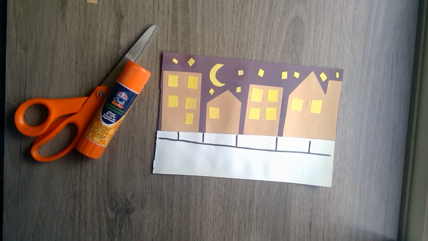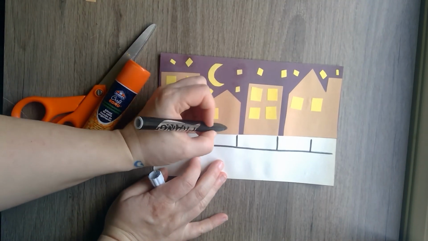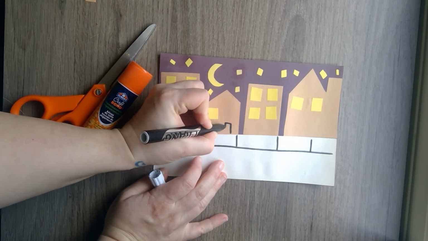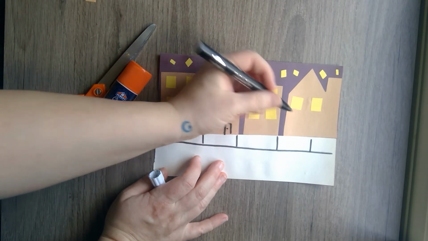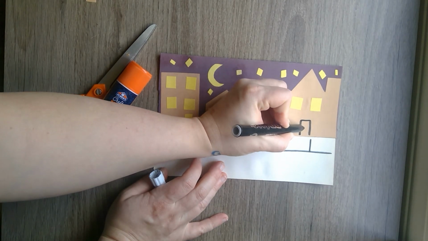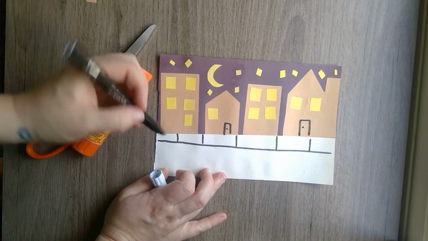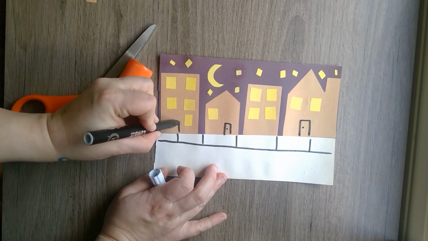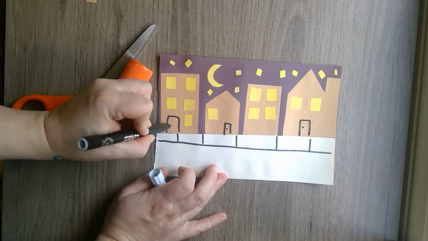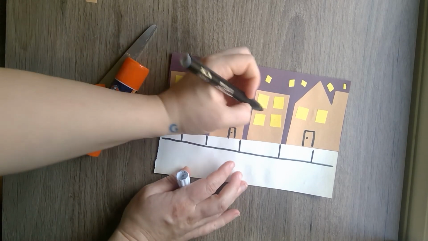All right, and here is our night scene. Like I said, you can add some extra details. For example, you can take a marker or a crayon and maybe add a door to your buildings, or maybe add something like a car on the road. You don't have to. These are all things that you can do on your own. So make this artwork yours. Add something to make it unique.